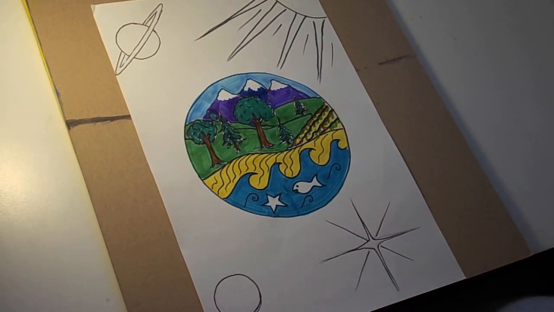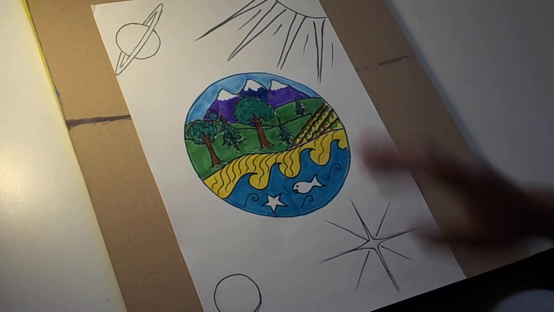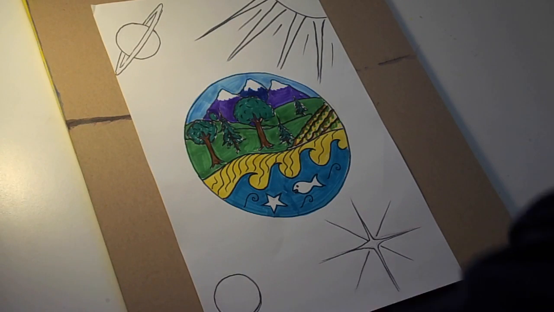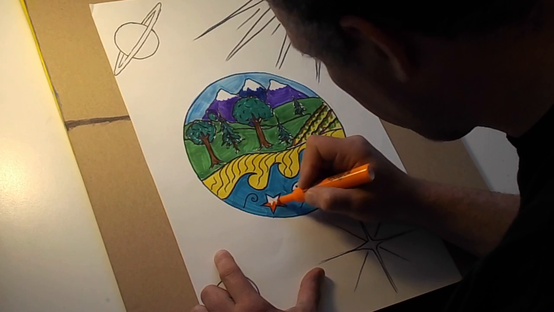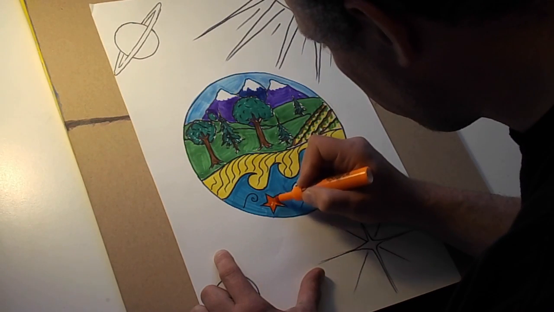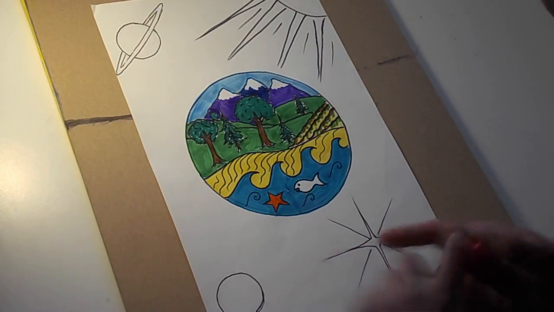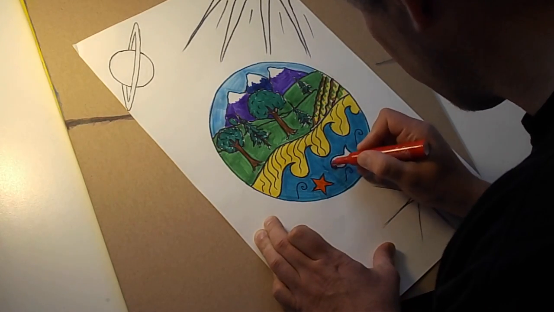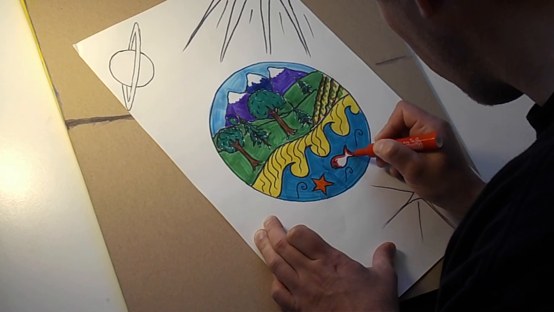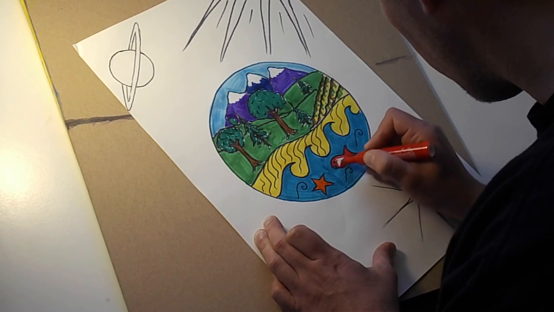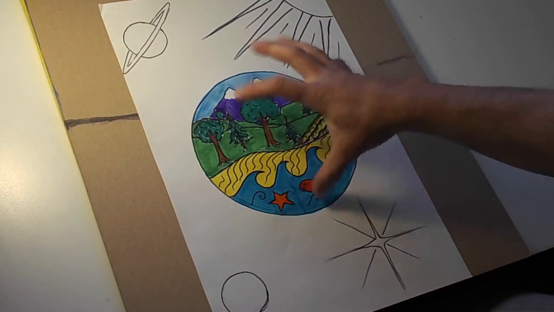Okay guys, so I've got my whole Earth ecosystem kind of focal point colored in with marker. Oh, I forgot my starfish and my fish. You forget them. Oh, this fish is going to be a red fish. Alright, so there's all that, my ecosystems and everything, and I did that with marker.